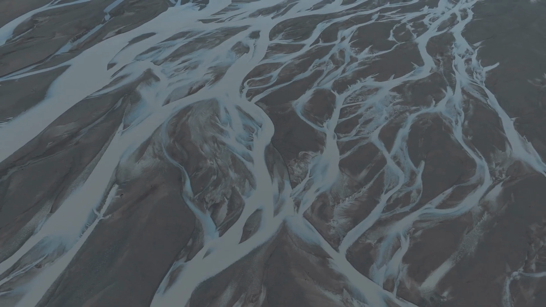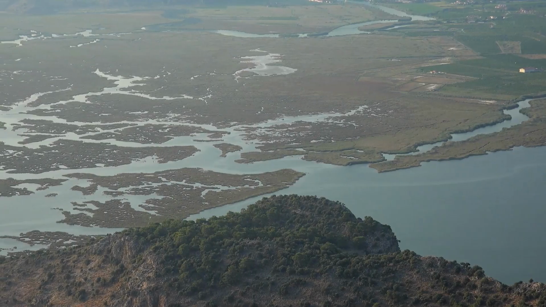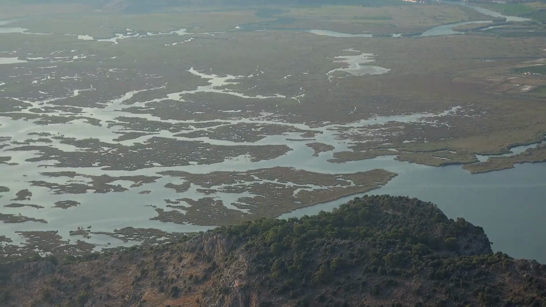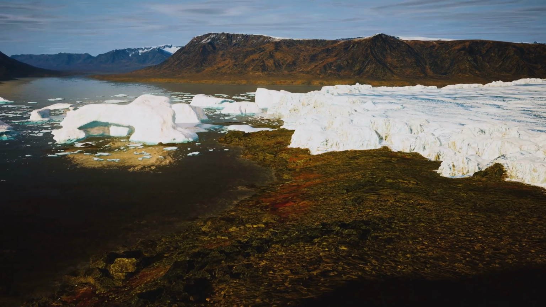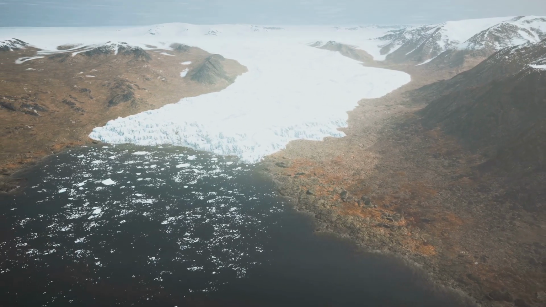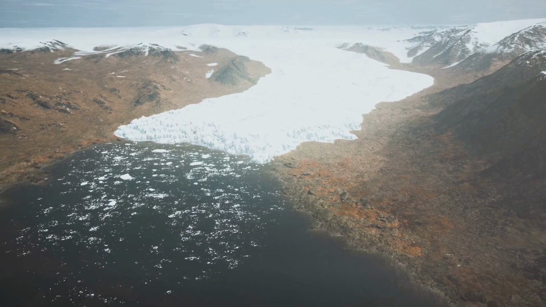Global encounters, from glaciers to rivers. The spectacle of fresh water meeting salt water unfolds in diverse locations across the globe. One such dramatic encounter occurs in the Gulf of Alaska. Here, colossal glaciers, sculpted by millennia of ice and time, meet the vast expanse of the Pacific Ocean.